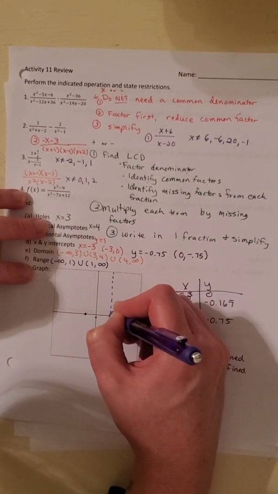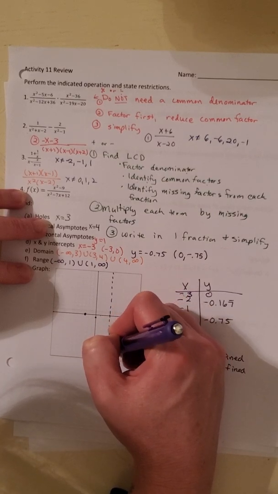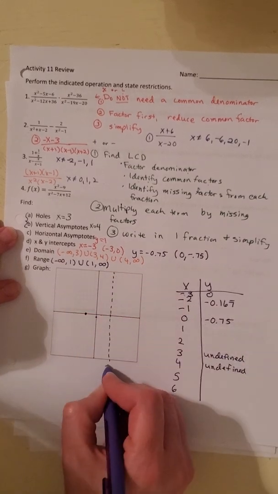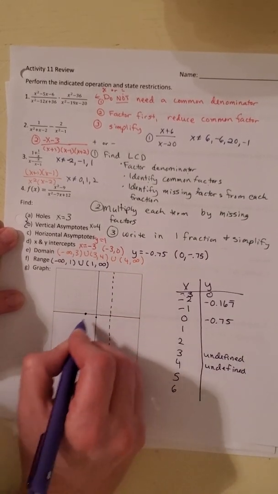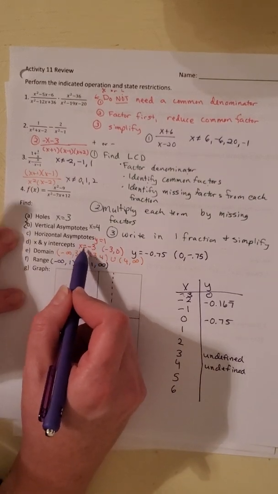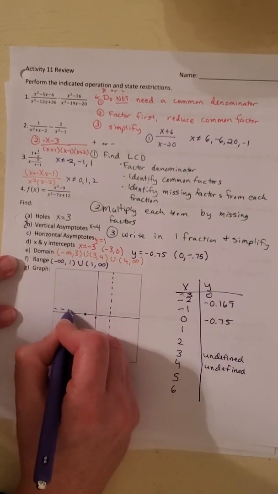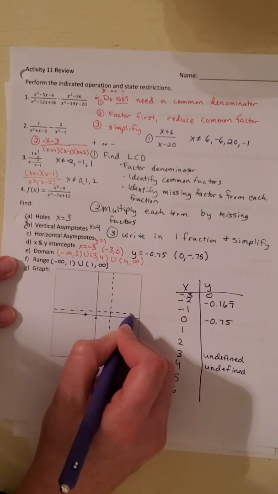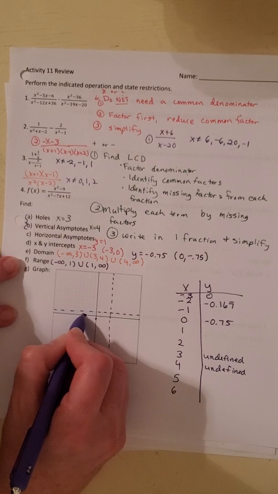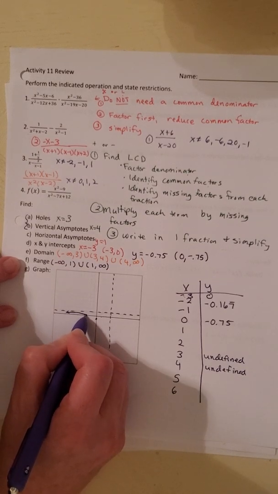There's my vertical asymptote of the graph. I also know there's a horizontal asymptote at 1. So here's my vertical asymptote. Here's my x-intercept and my y-intercept. And then my horizontal asymptote is at 1. After you've filled in your table, what you'll see is that this graph is doing something like this.